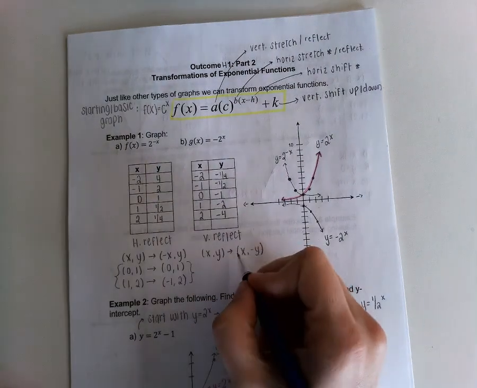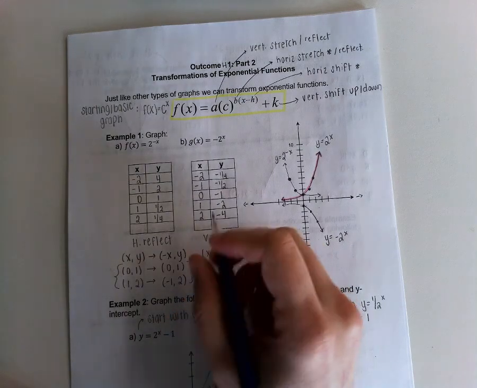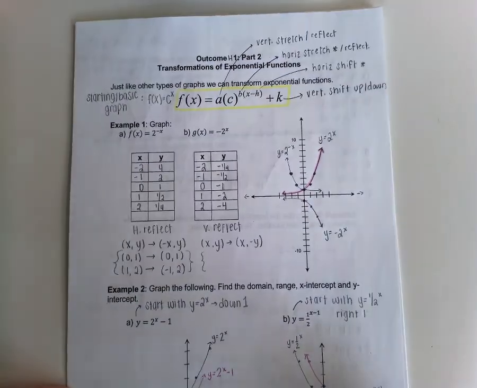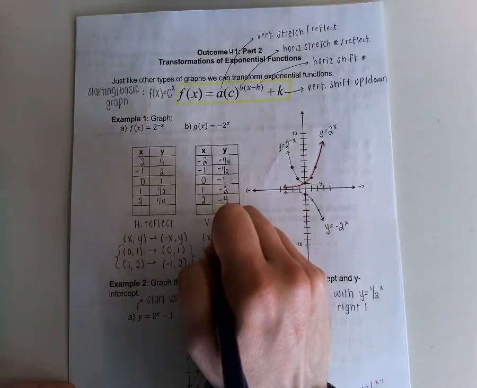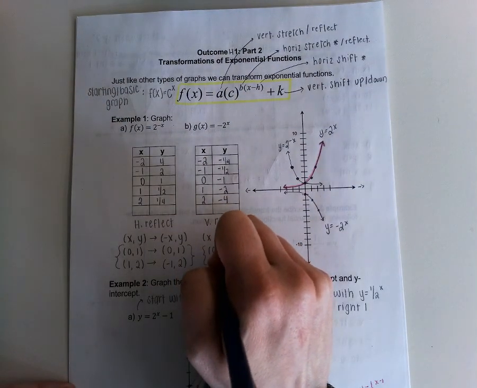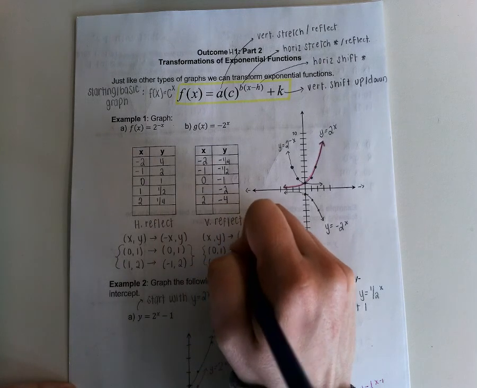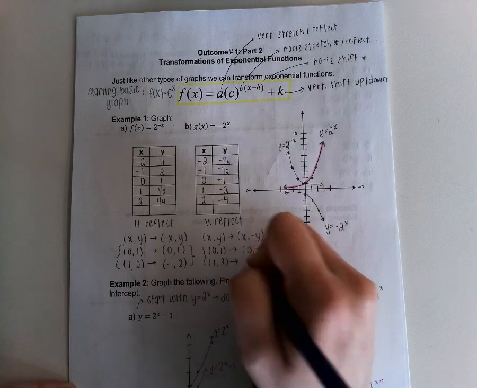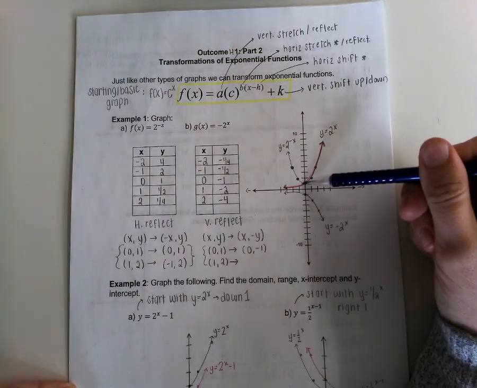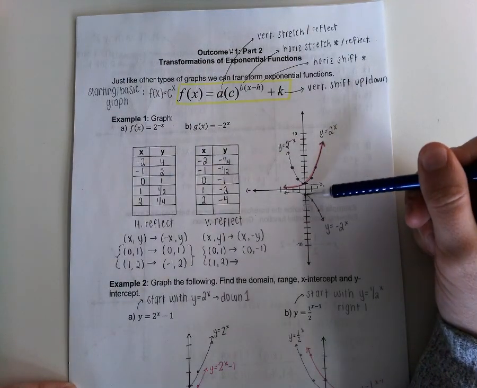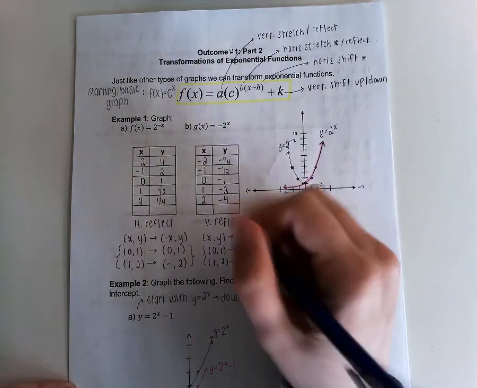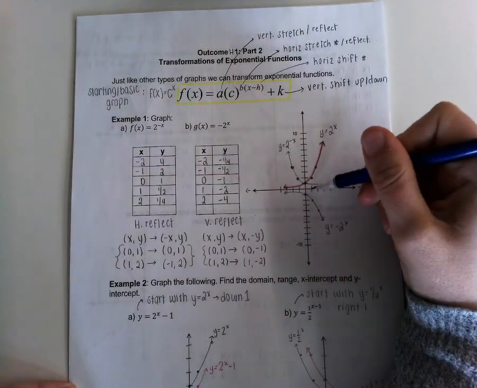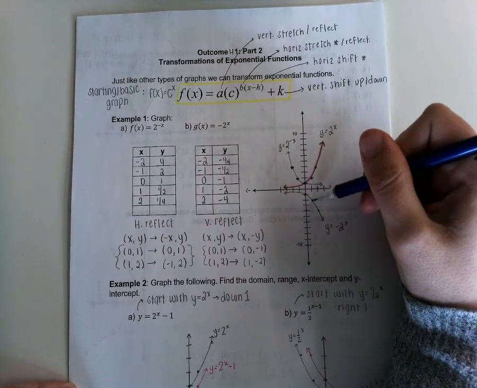Now the same thing happens when you work with the vertical reflection, or -2 to the power of x. Again, we have our point 0, 1 and our point 1, 2. In this scenario, the y value is just going to change signs. So 0, 1 becomes 0, -1, and 1, 2 becomes 1, -2.